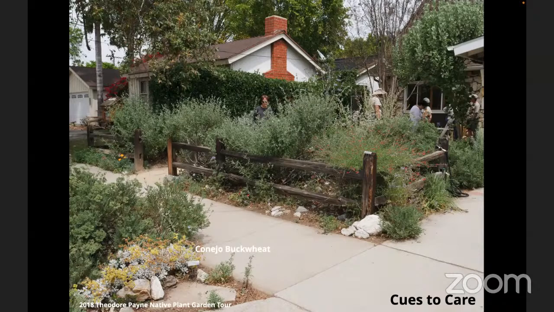George asked a question about maintaining a Toyon as a single trunk tree. Just like the Western Redbud that I mentioned, it doesn't really want to be a single trunk tree.